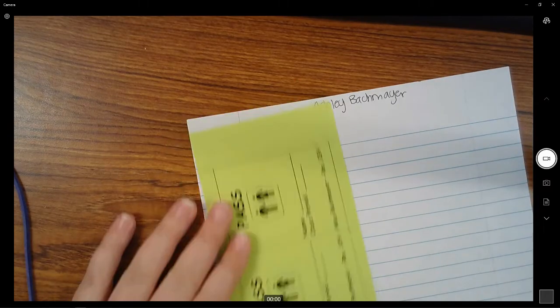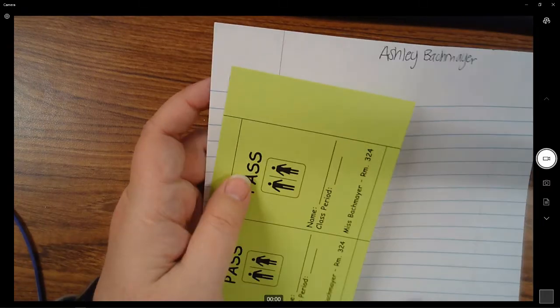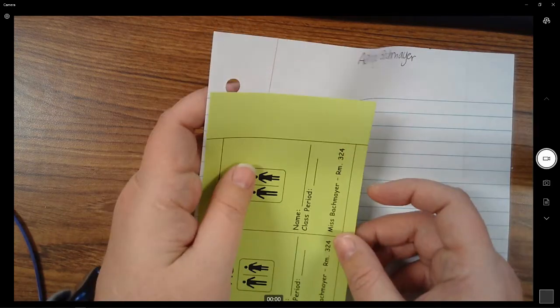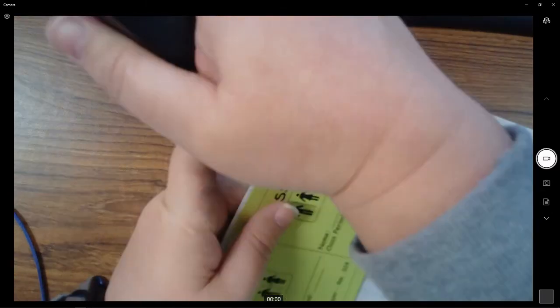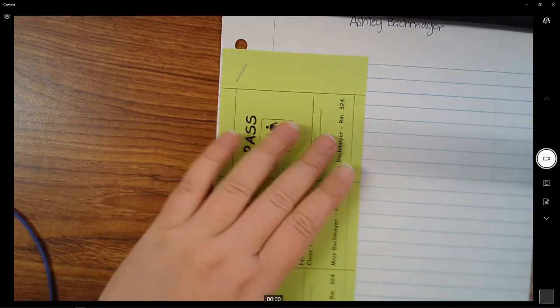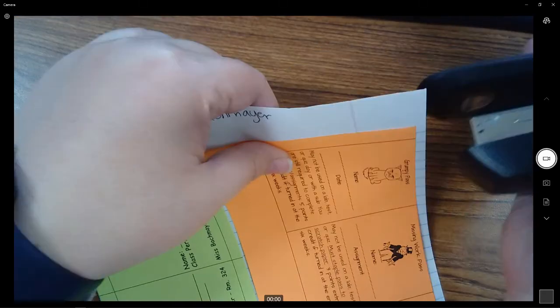Remember, you have your restroom passes. If you cut all yours out, that's fine, but you just need to make sure you group them together and staple them. You don't have to staple it all the way down. One staple's fine. These right here are just extra credit, period. Then you have your orange passes. Once again, if you cut them all, just make sure you staple them all on here.